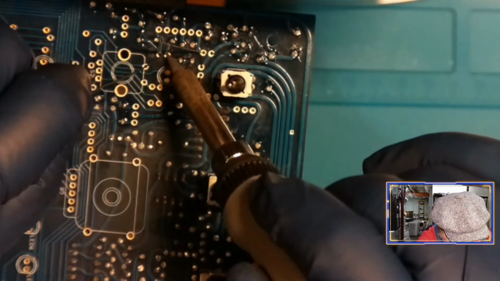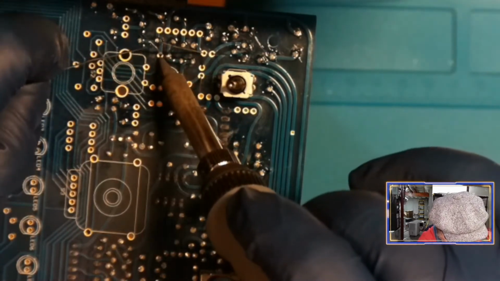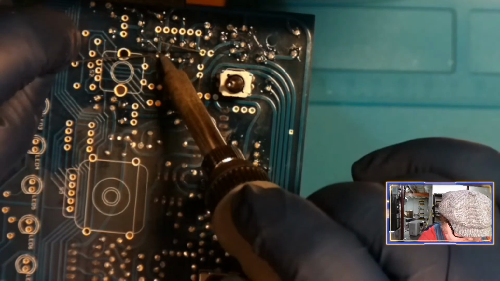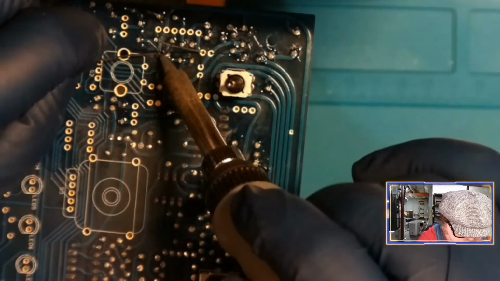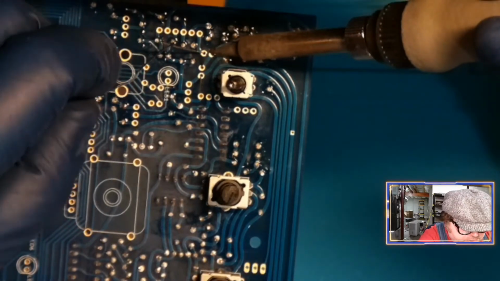But sometimes you just have to use a more expensive type for whatever characteristic you're trying to get. So that's probably why Roland would have used all three types.